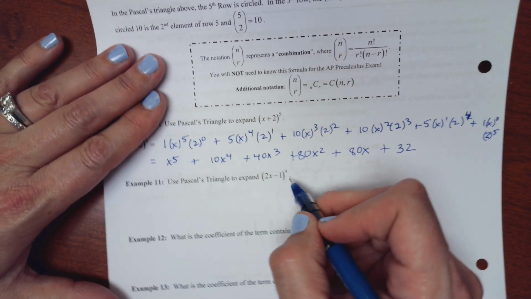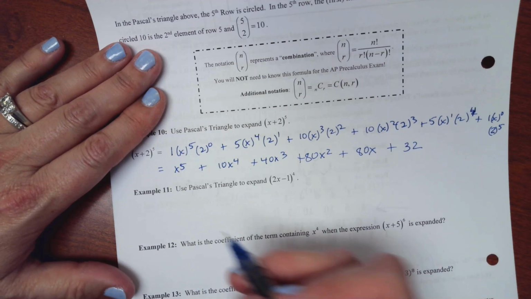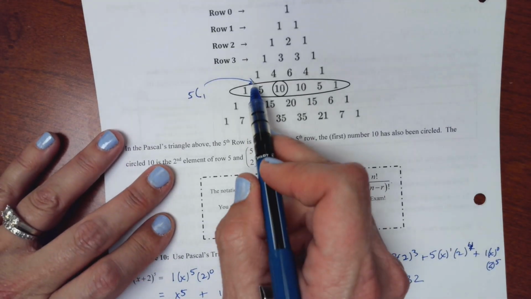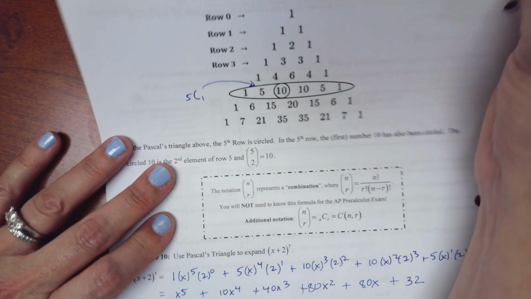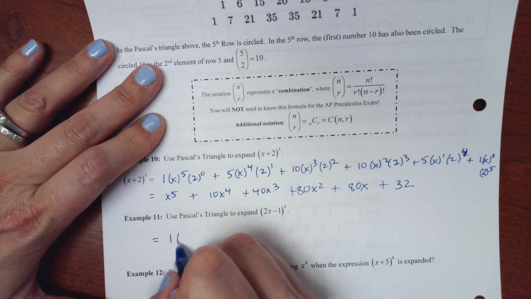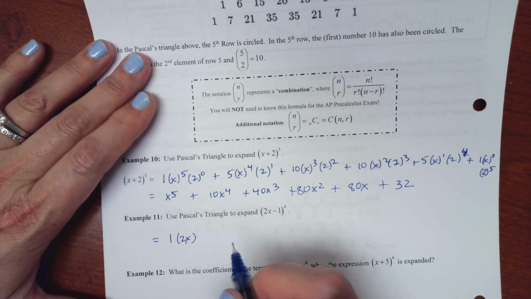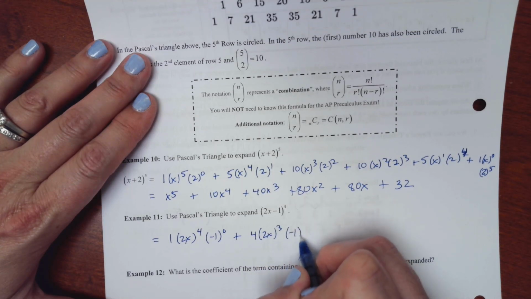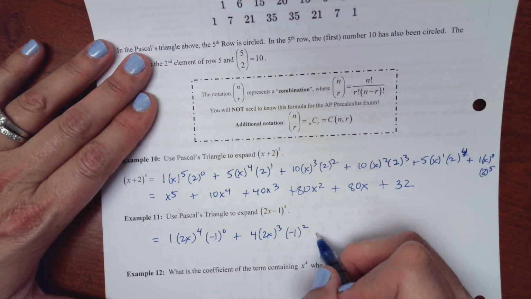All right, 2x minus 1 to the 4th. So we have a minus here. It changes things a little bit. So let's see. My 4th row is this guy here, 1, 4, 6, 4, 1. So 1, I take my 2x, I give it all of the power, and then my negative 1 gets nothing. Then the 4, 2x gets 3rd power. The negative 1 now gets 1. Sorry about that.